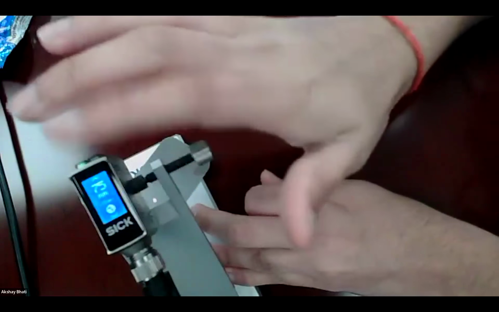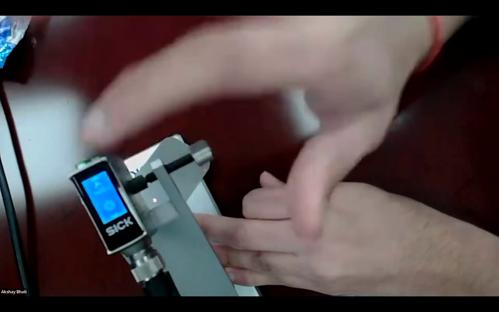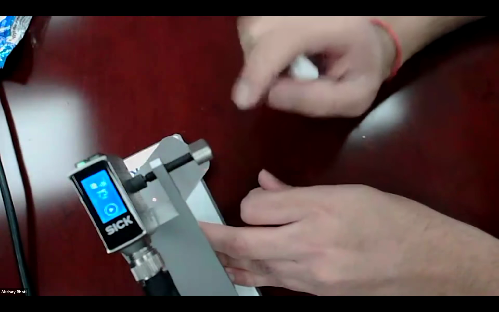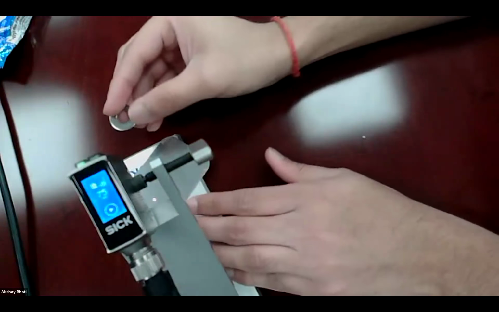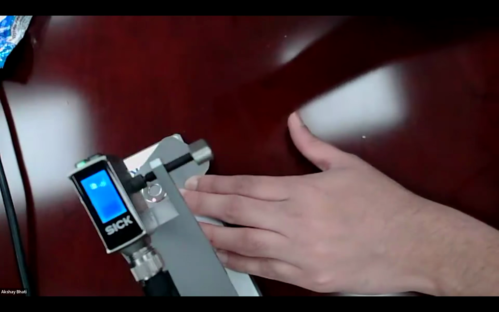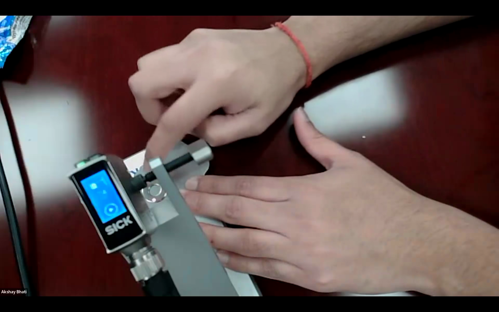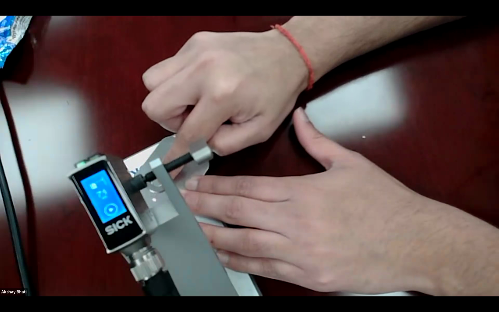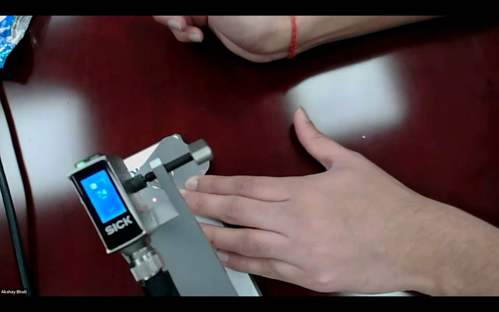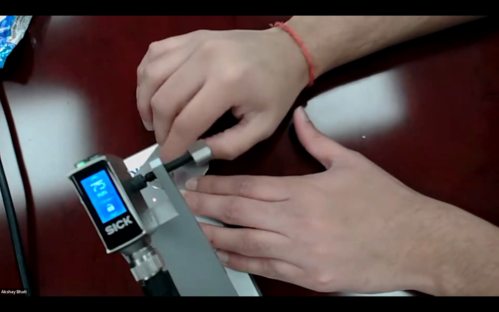So let me do the teaching. I'll show you how quickly the teaching can be done. If I scroll up, I select teach, I select 2-point teaching. It says put the target and do the teaching. I put the target here, I teach it. It learns the target. Now it's asking for background. I'll remove the target, teach it on background, and done. Now it knows what to expect.